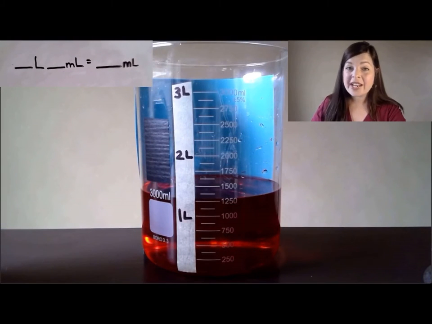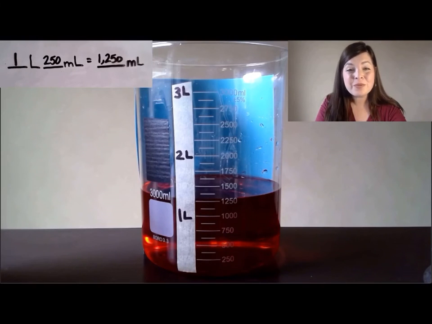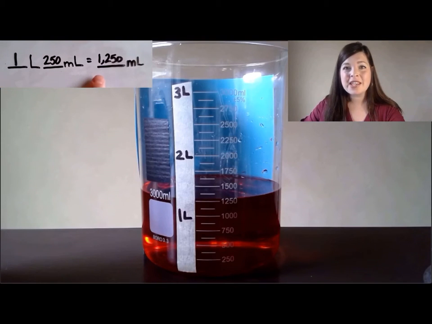Now let's practice reading some capacity measurements and recording them in both mixed units and in milliliters. Pause the video, read the beaker, and record the measurement in mixed units of liters and milliliters, and also in just milliliters, and write it in an equation like you can see here. Then come back and we'll compare. Hopefully you read the measurement correctly and wrote 1 liter, 250 milliliters equals 1,250 milliliters.